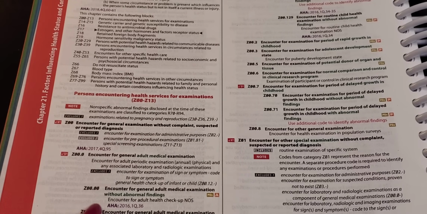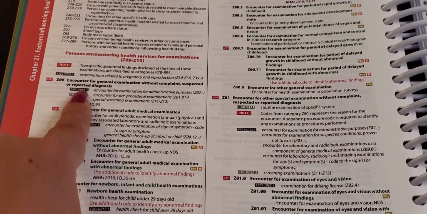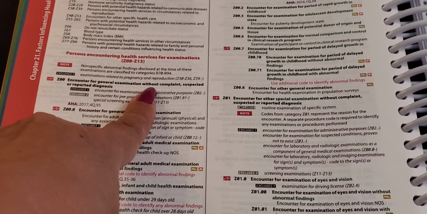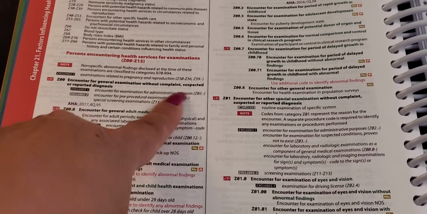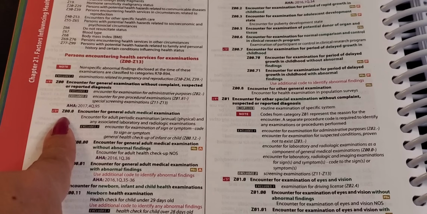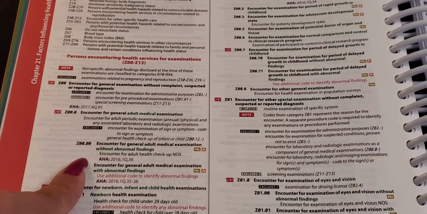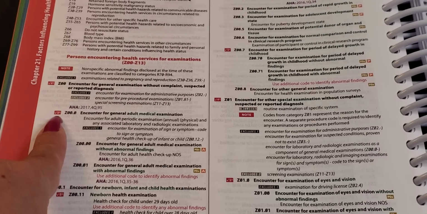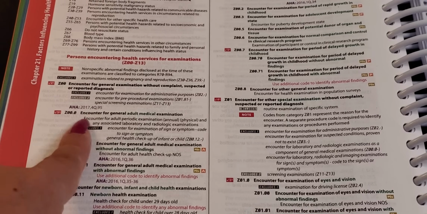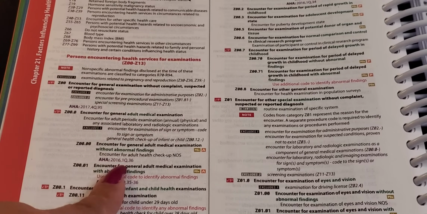So then it starts breaking down all of the codes that are here, and it says encounter for general examination without complaint, suspected or reported diagnosis. And then it breaks it down. It's telling you that this code is not complete, that it needs to have another digit. So that's why that little checkbox is there, okay? And it says encounter for general adult medical examination.